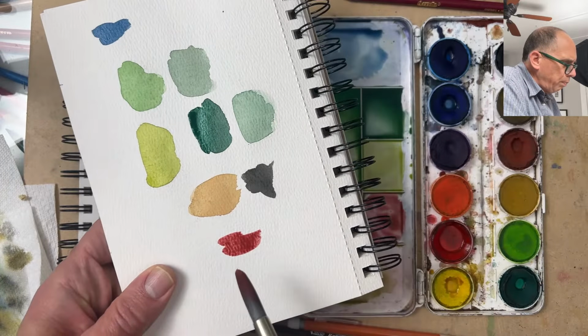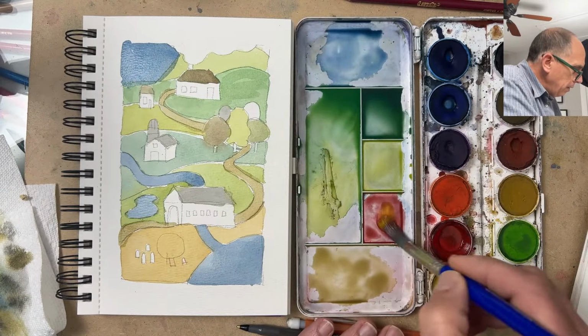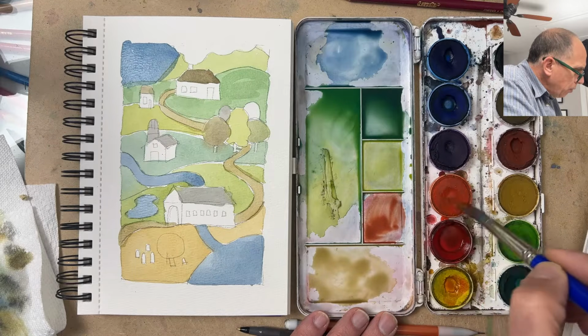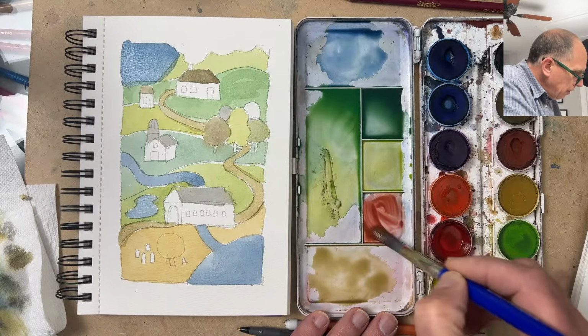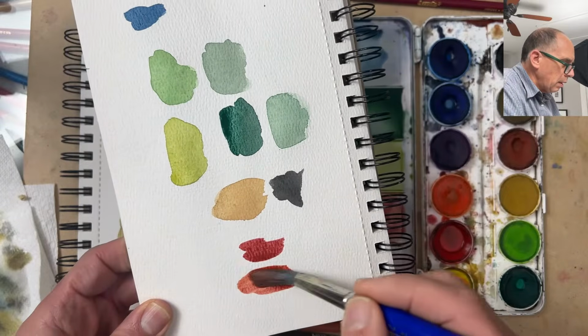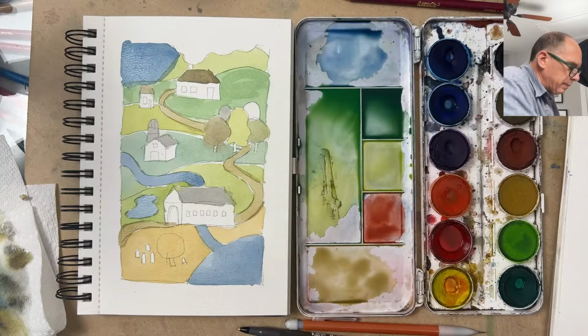That's too cool. It's too blue, so I'm going to add a little more yellow to that. Maybe even throw a little bit of this orange there. All right, let's come back with a little bit of red now. How does that look? Okay, I think I like that better. A little warmer in reds.